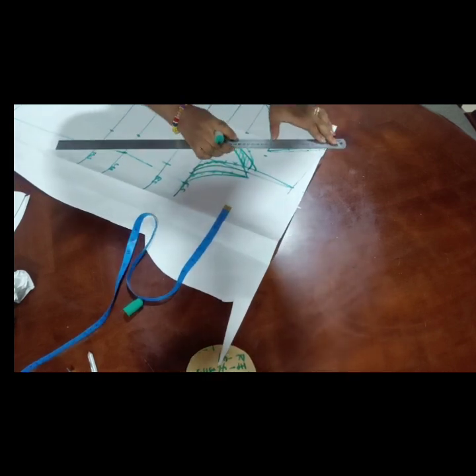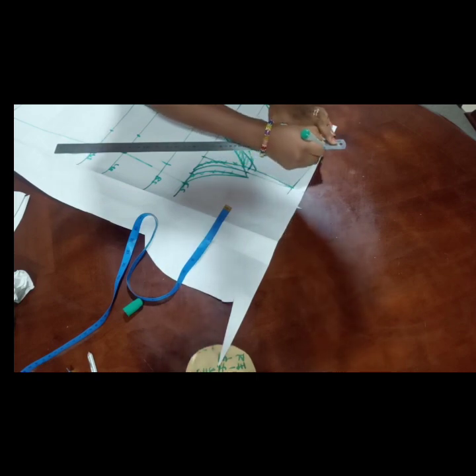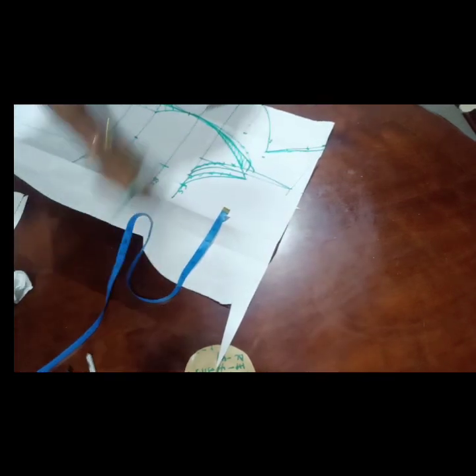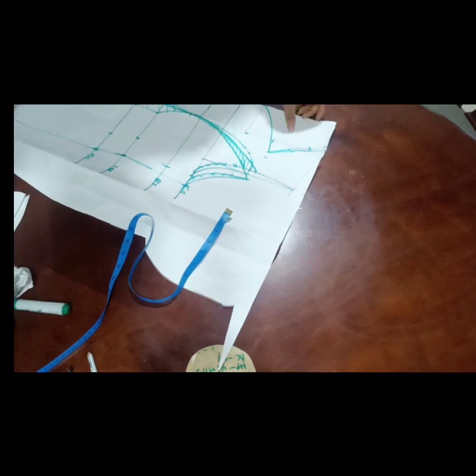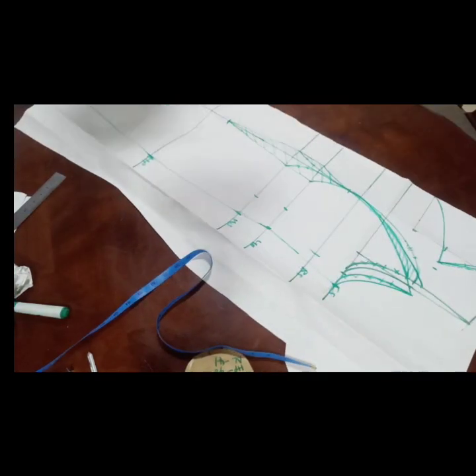I'm just cross-checking my measurements. You have to cross-check before you cut, because after cutting you cannot correct anything again. So let me cut out this middle part.